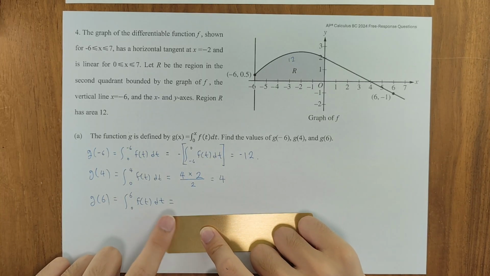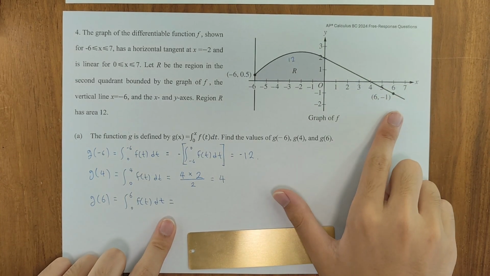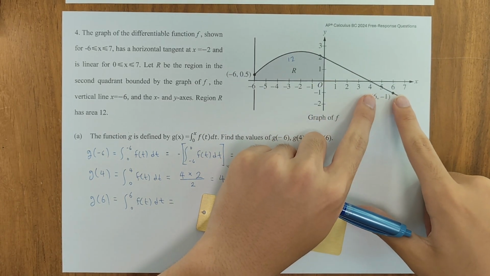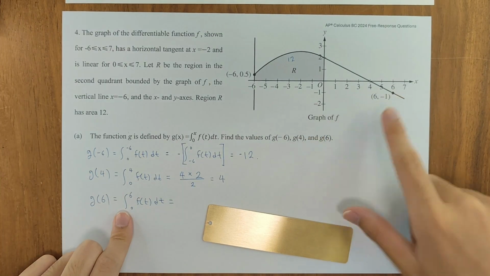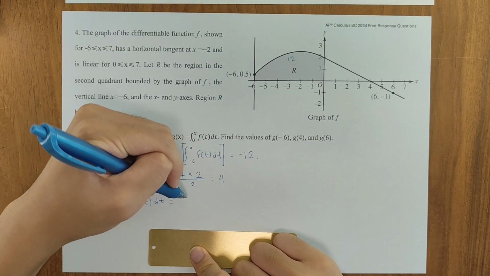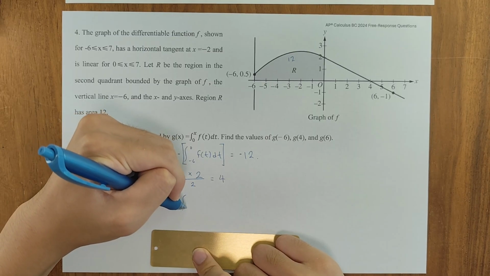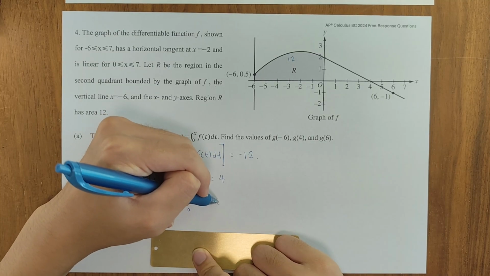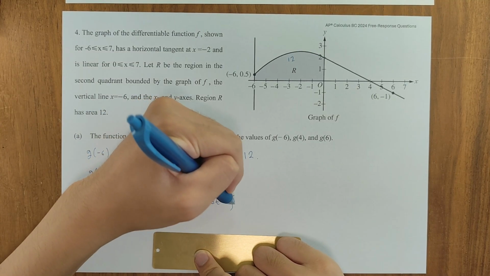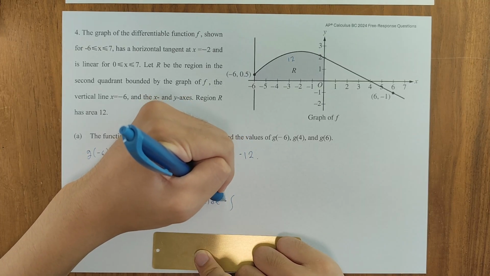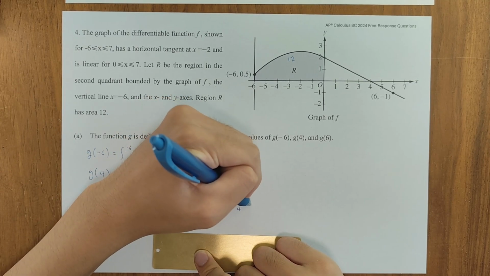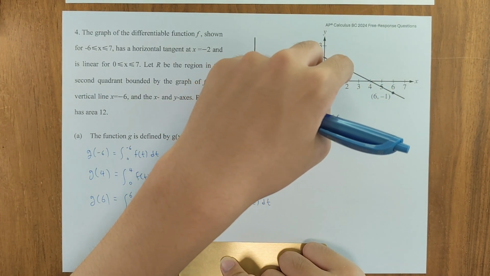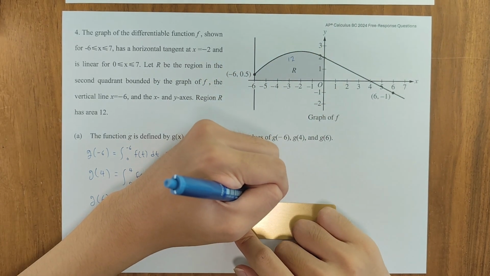Now g(6) equals the integral from 0 to 6 of f(t) dt, and we now have to separate the areas because 0 to 4 is positive and 4 to 6 is negative. So it's the integral from 0 to 4 of f(t) dt plus the integral from 4 to 6 of f(t) dt. These are two separate areas; one we add and the other we subtract.